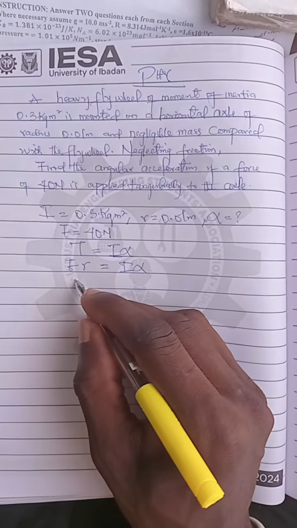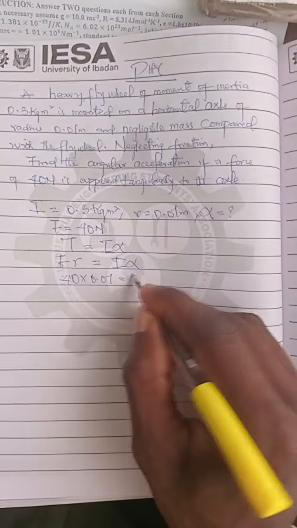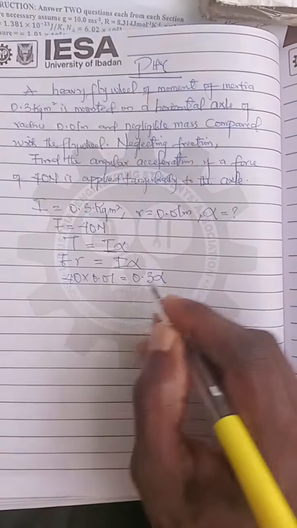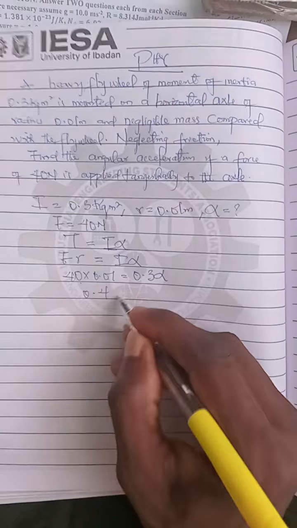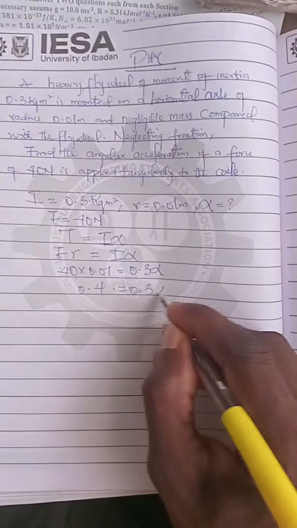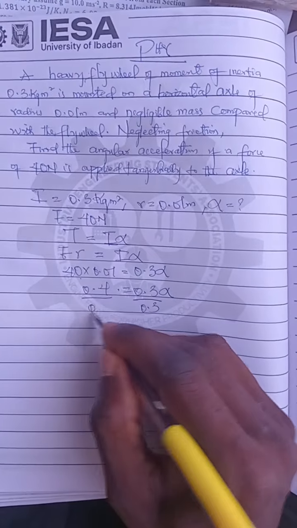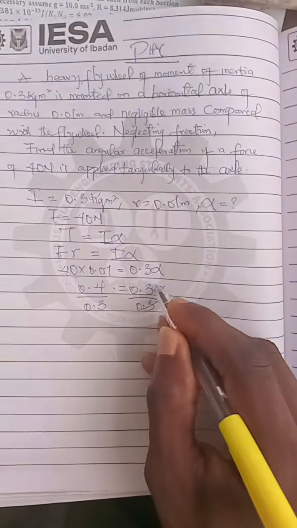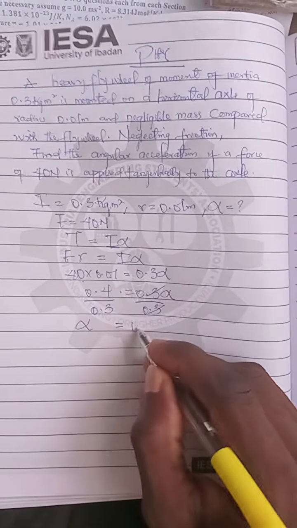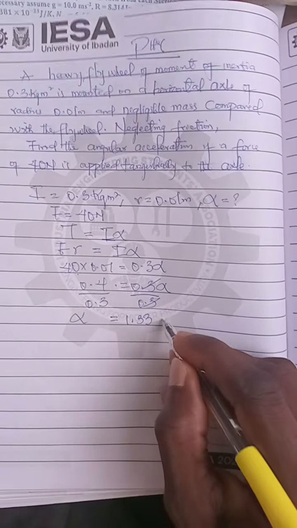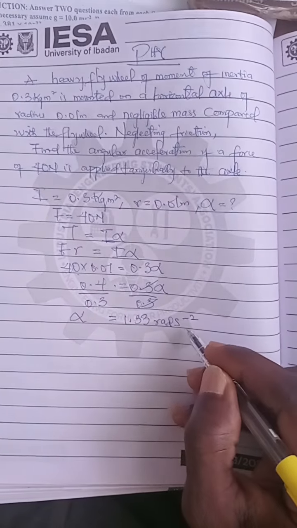So my F here is equal to what? 40. The R is what? 0.01. Then I is 0.3. Alpha is unknown. So can you see now? 40 times 0.01 gives us 0.4 equals 0.3 alpha. So we divide both sides by 0.3. Which means the angular acceleration will now be 1.33 radian per second square. So that is the angular acceleration.